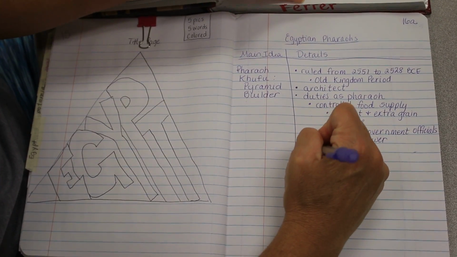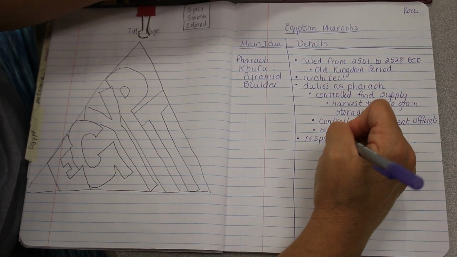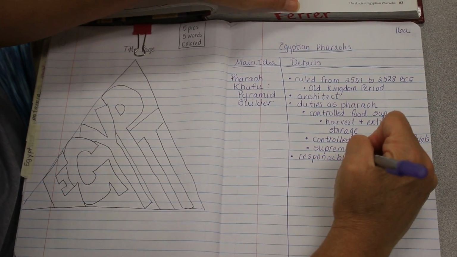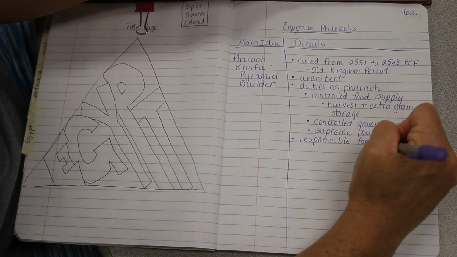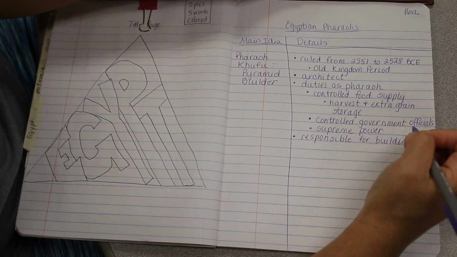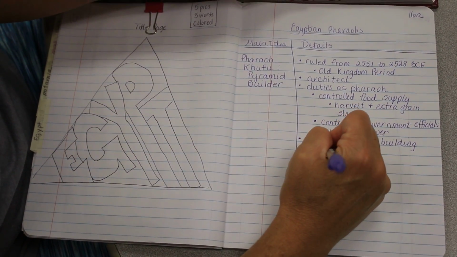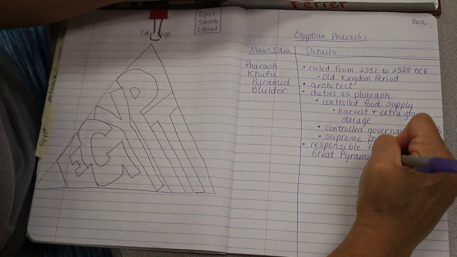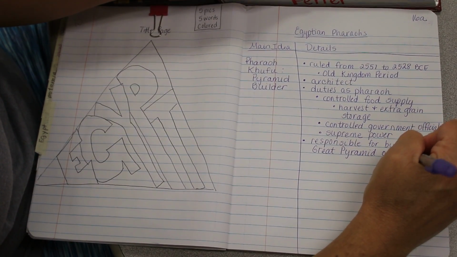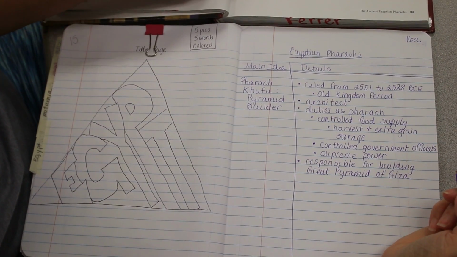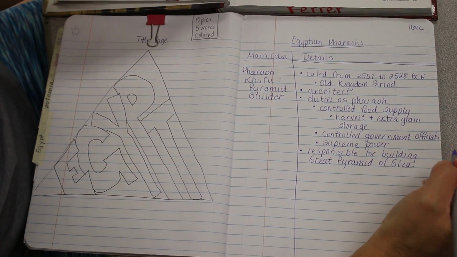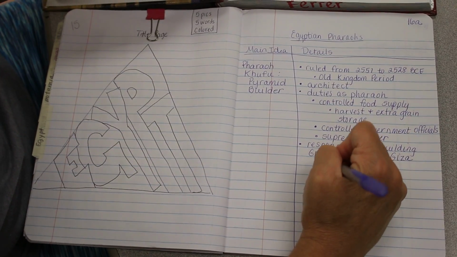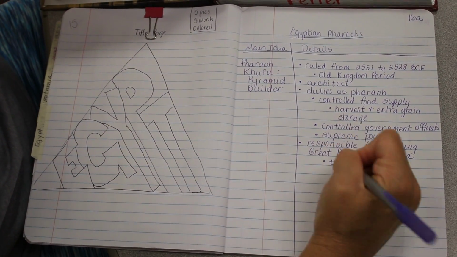So I'm going to write responsible. That's why they said he was the architect. Responsible for building Great Pyramid of Giza. Now they said that was his tomb for him and his family. So I can indent that bullet and put a little note that it was a tomb.